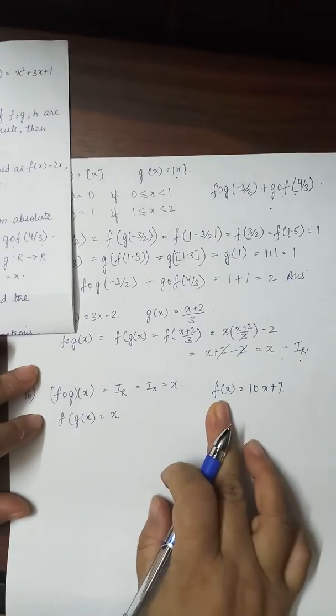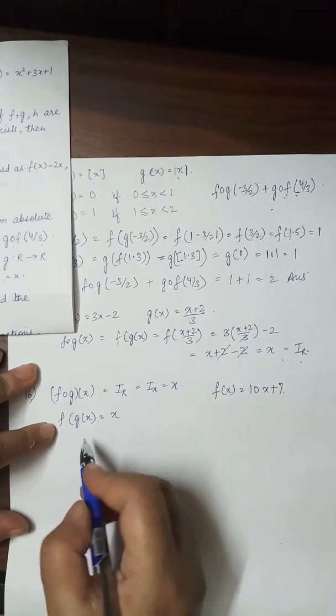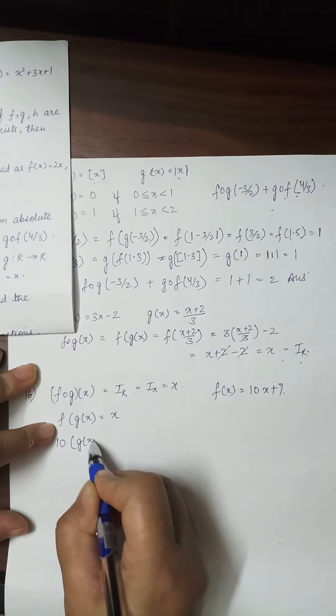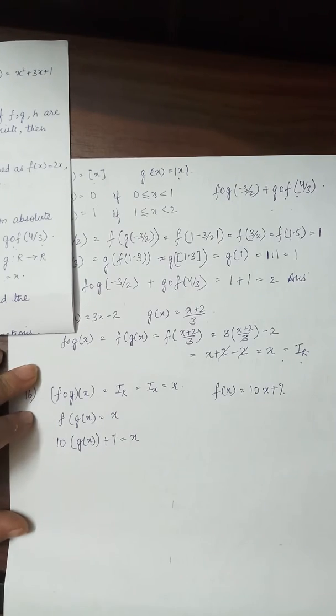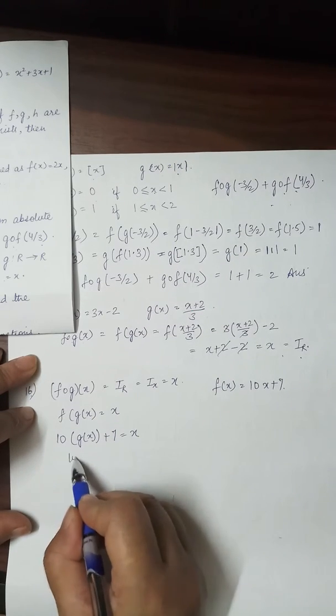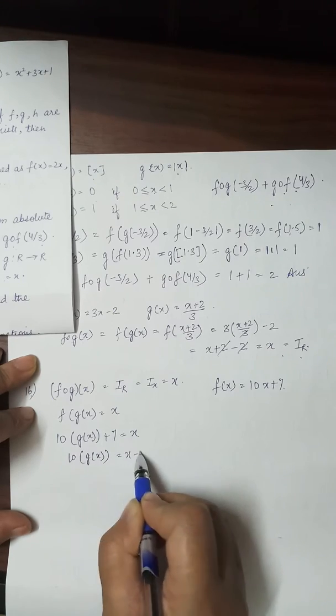In place of x, what do we have? g x. So we can write 10 g x plus 7 equals x. So 10 g x equals x minus 7.